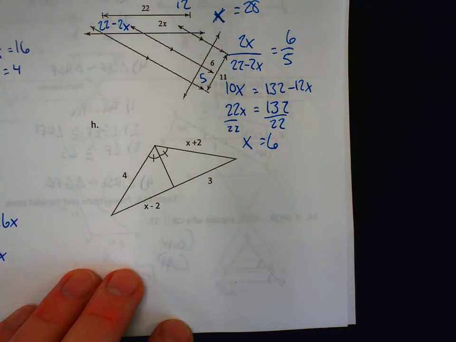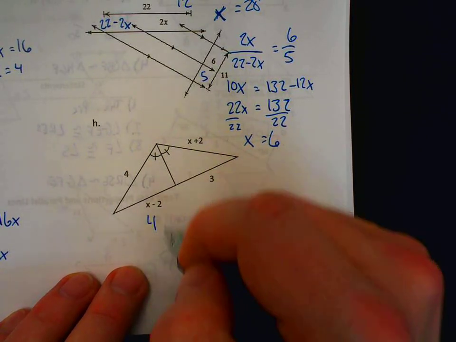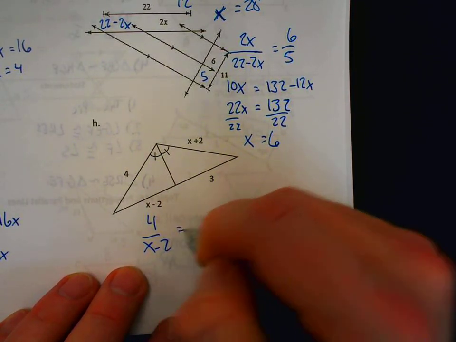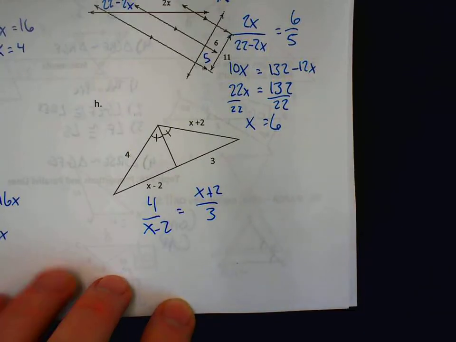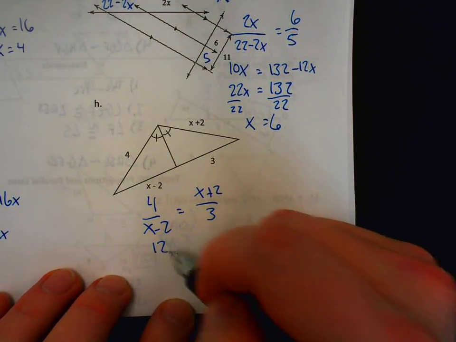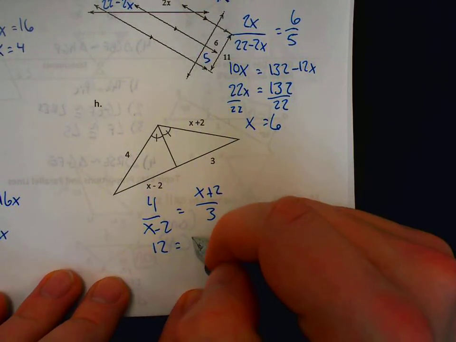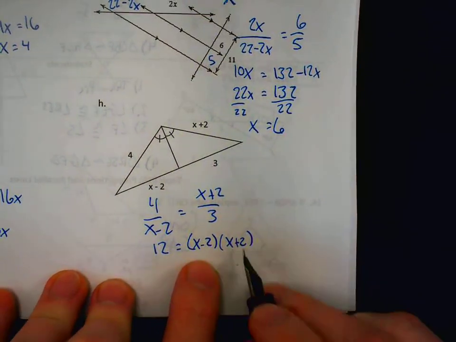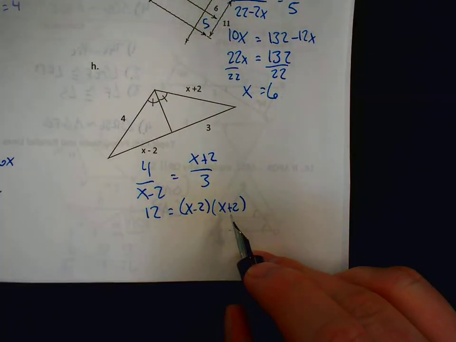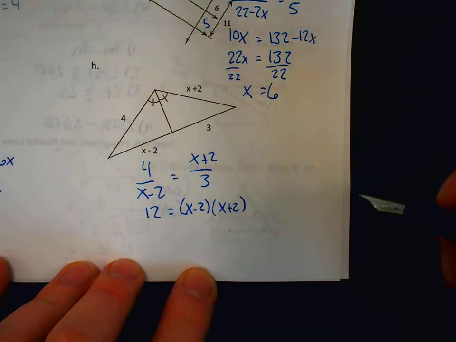For the final question, we have one more angle bisector. Part over part, sorry, side over side, 4 over x minus 2 equals x plus 2 over 3. When we cross multiply, things are going to get a little bit tricky. We have to multiply together x minus 2 and x plus 2, which if you remember from Algebra 1, would look something like this. In order to multiply these two things together, I either need to use FOIL or the box. FOIL means first, outer, inner, last.